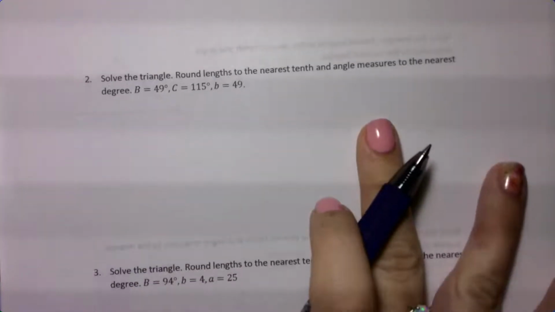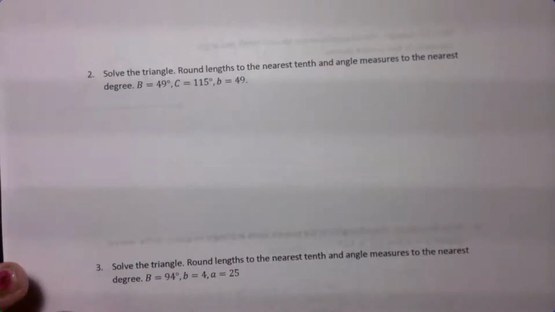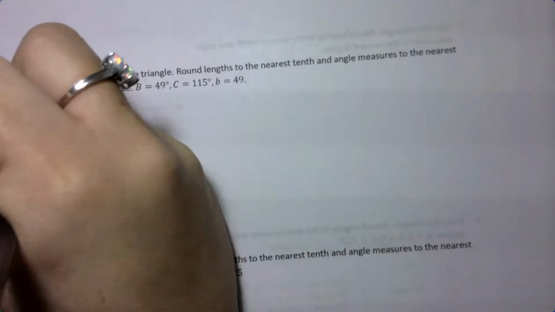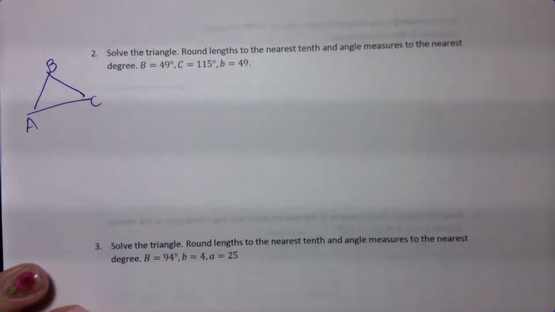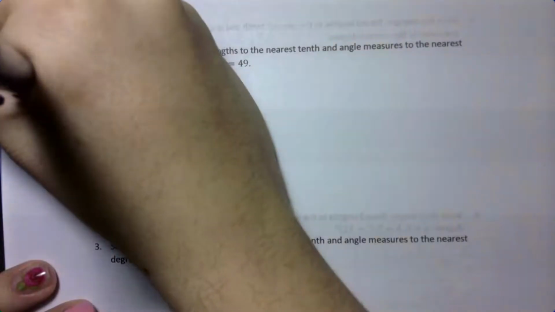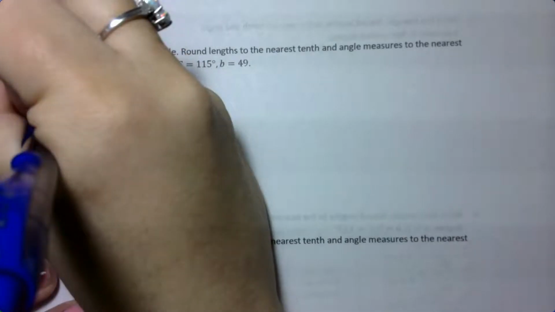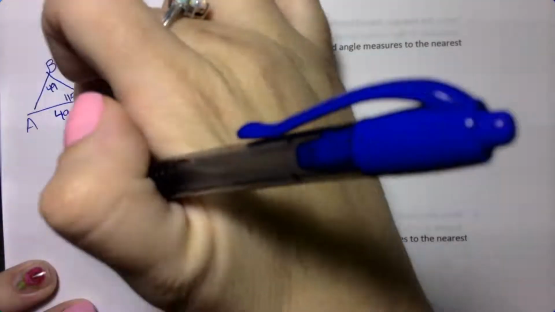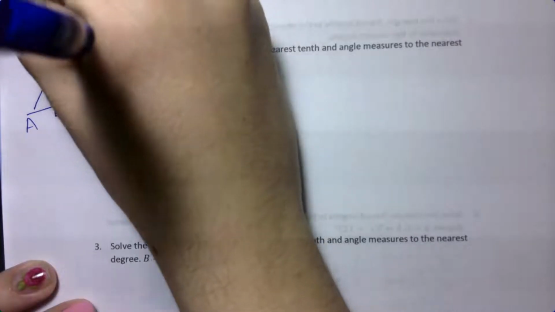Number 2 wants me to solve this triangle and round the side lengths to the nearest tenth and angle measures to the nearest degree. I'm going to start by drawing out my triangle. It doesn't matter which angles I make A, B, or C. My side lengths are always opposite the angle I labeled. So B is 49 degrees, C is 115, and side length B is also 49. Then this one is 2 angles and a side. Also law of sines.